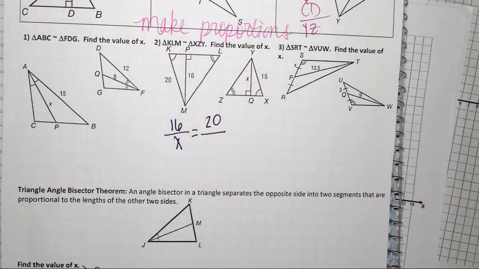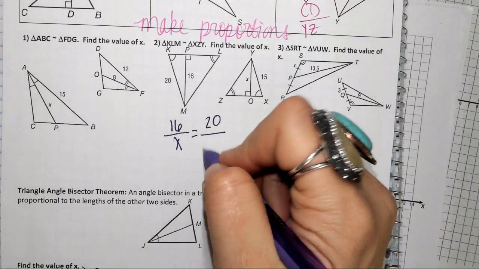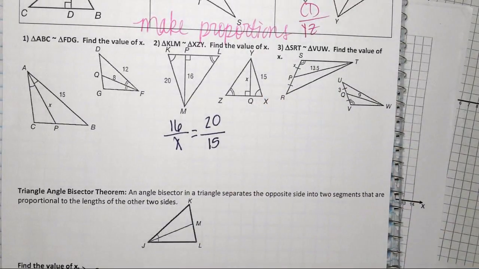It's not over because we're not cows. Divided by 15. And how do we solve a proportion? Cross multiply. Please cross multiply, my children. That's so crucial.